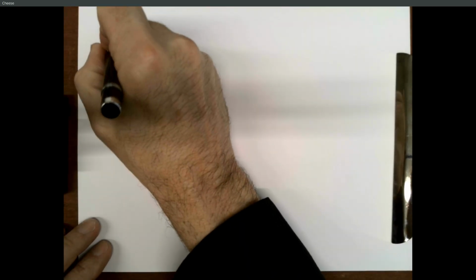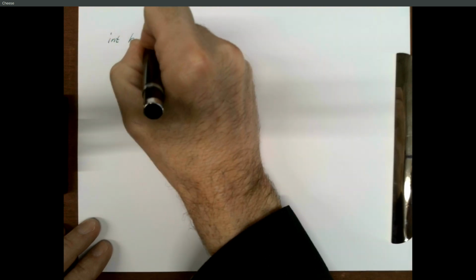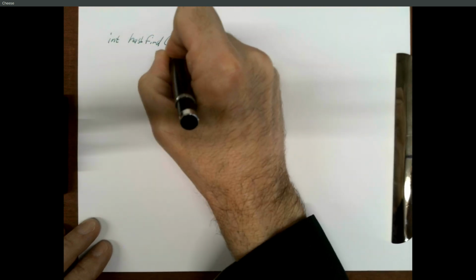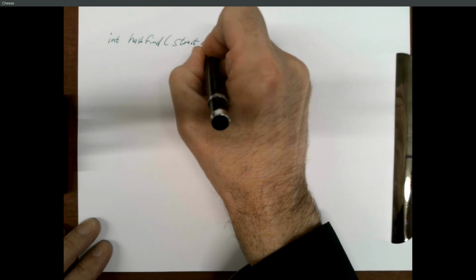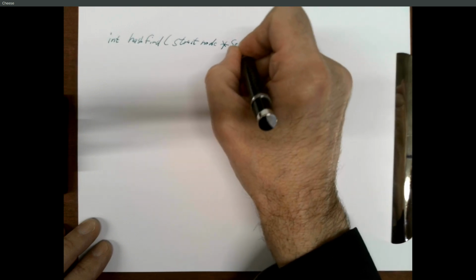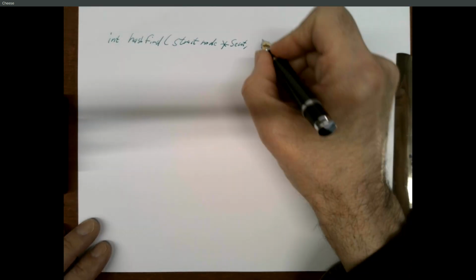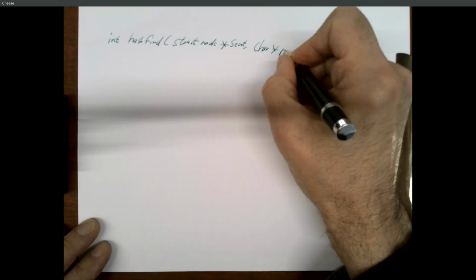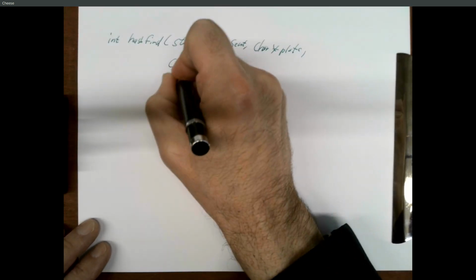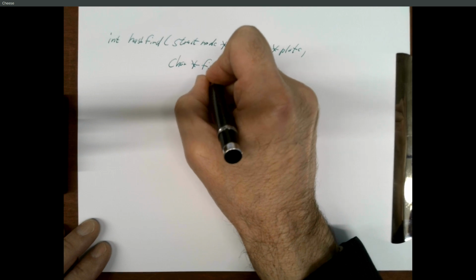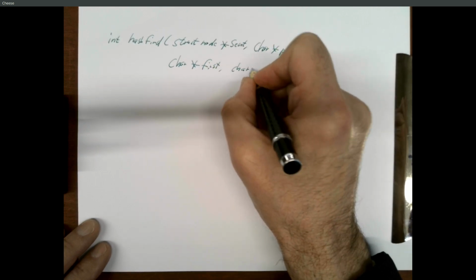Hash find is pretty much the same story. So you pass it a sentinel, a plate, a first name and a last name.